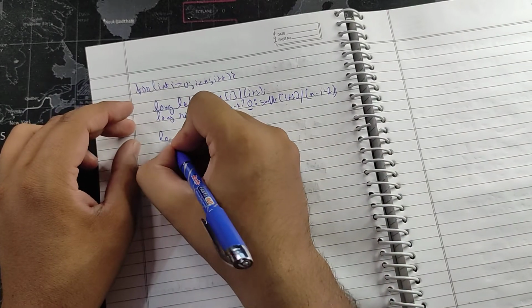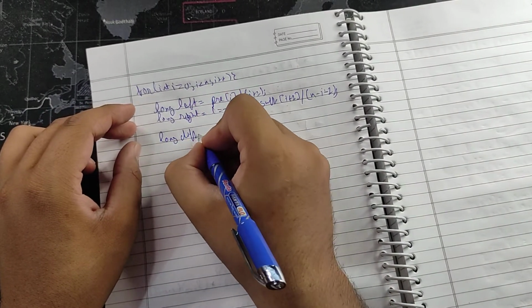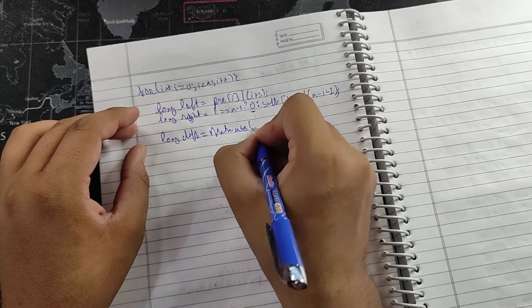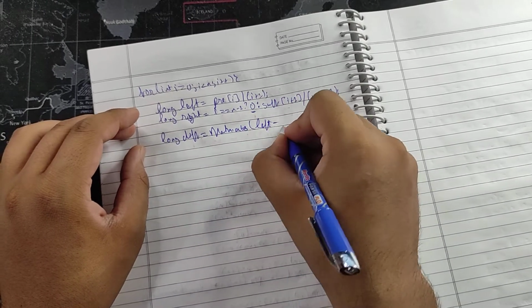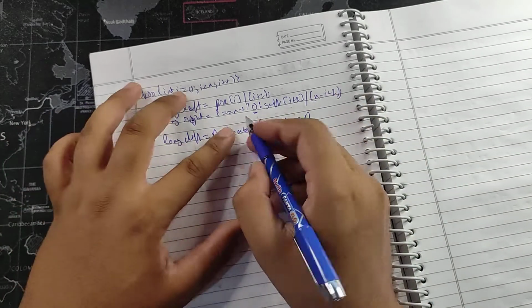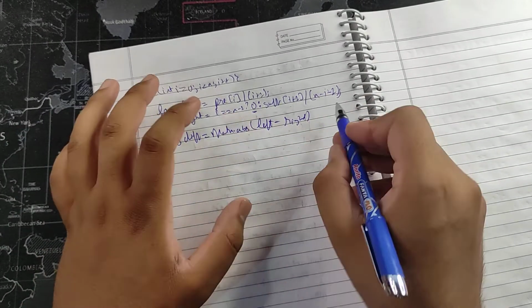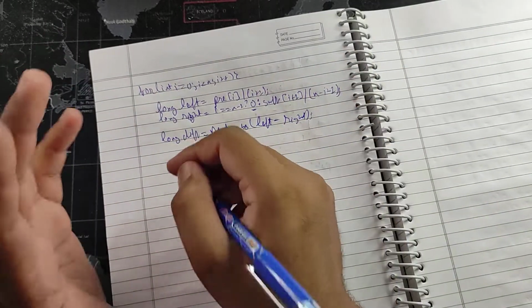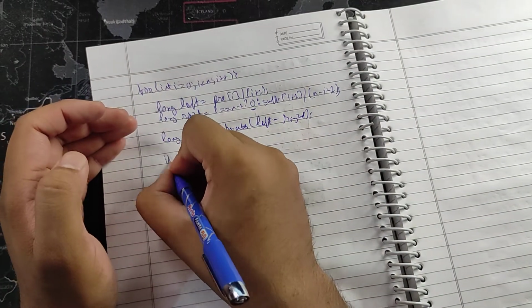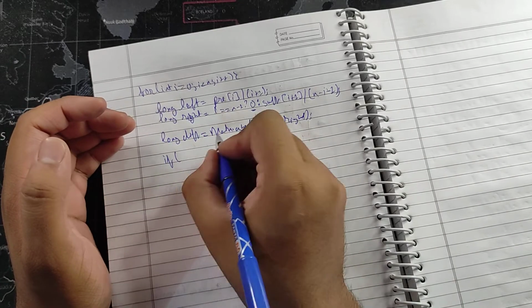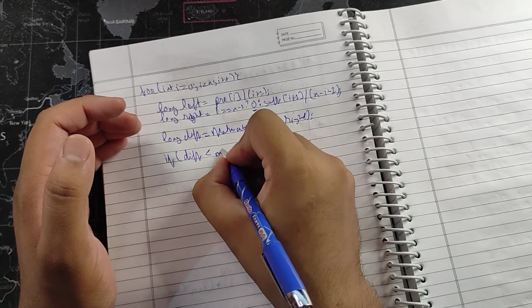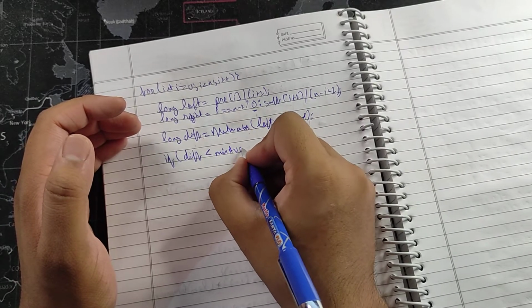Now finally we have to get our difference. Long difference equals Math.abs of left minus right. If you don't handle this, you will get a problem. Remember this, I forgot to tell you. Now we check if our difference is smaller than the current minimum average difference.